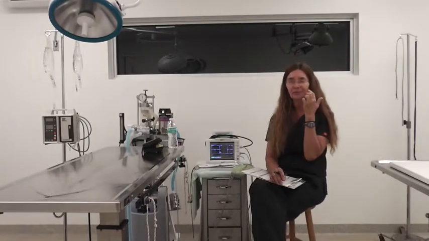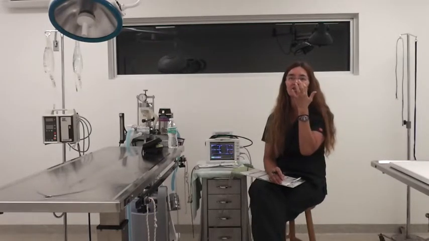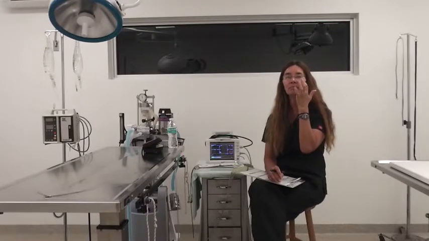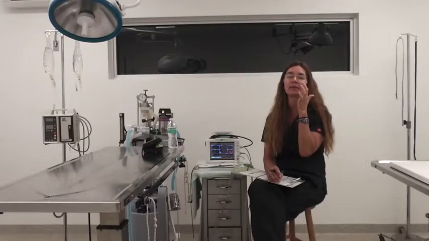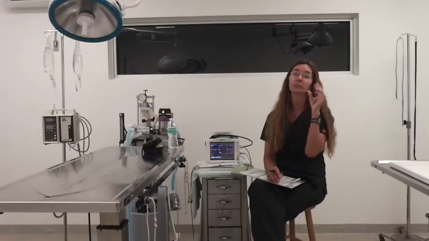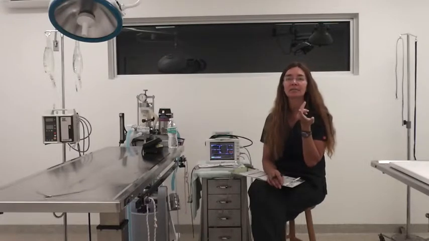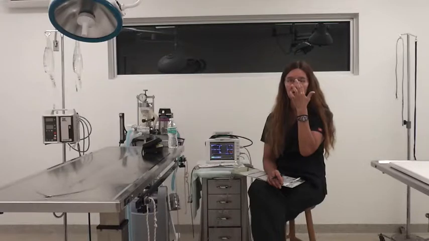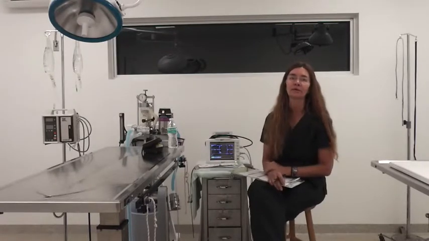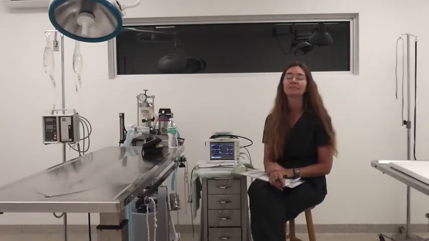Another reflex we monitor is the palpebral reflex. You do this by touching the inner medial canthus of the eye. When you touch this, if the patient is still at a light plane of anesthetic, they'll blink. When they're under a deeper level of anesthesia, they won't blink when you touch the medial canthus of the eye. There will be no reflex with that.